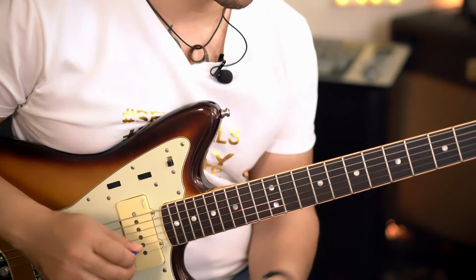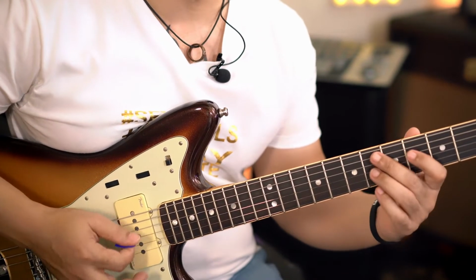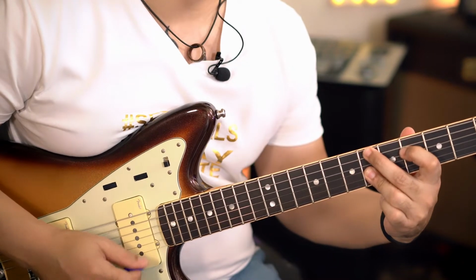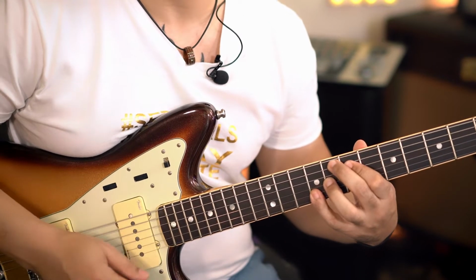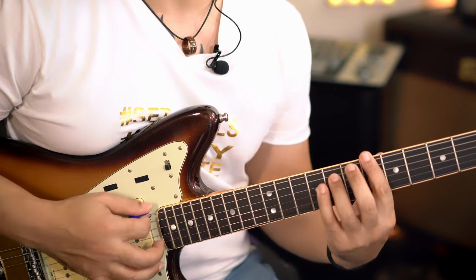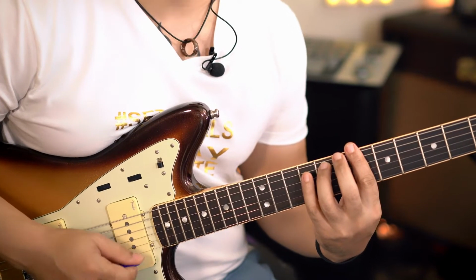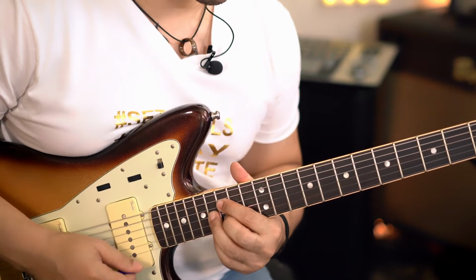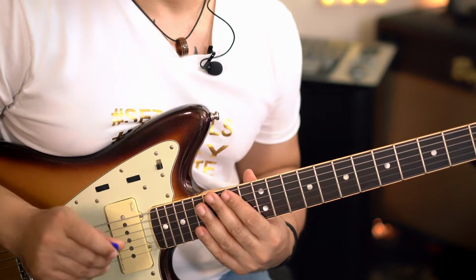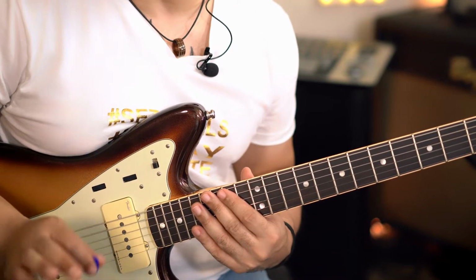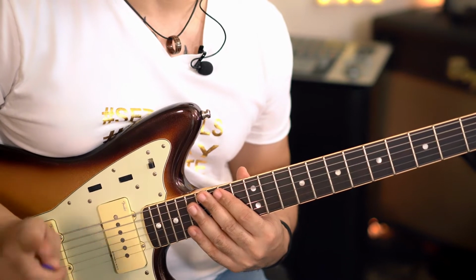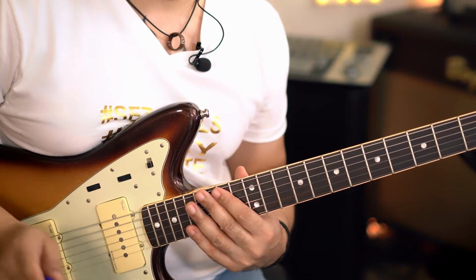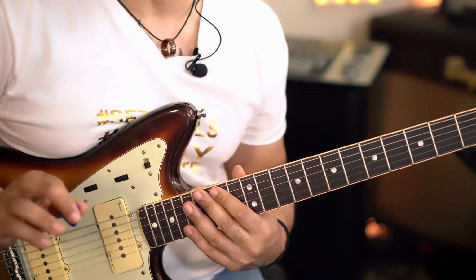Let's start by taking a look at the chord progression. And that is the basic chord progression of the song. Let's break that down and learn what chords we're playing.